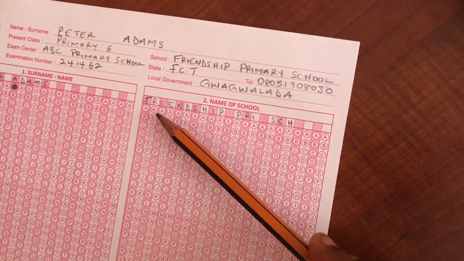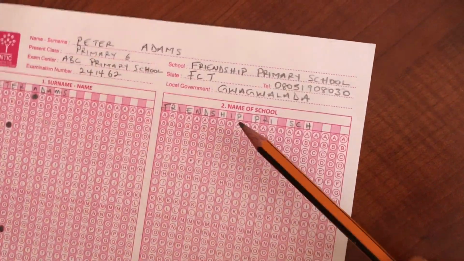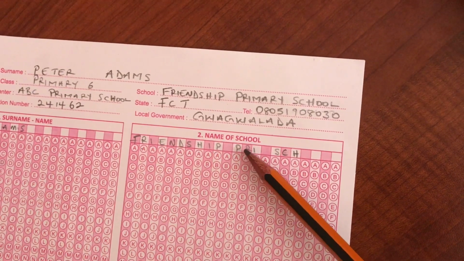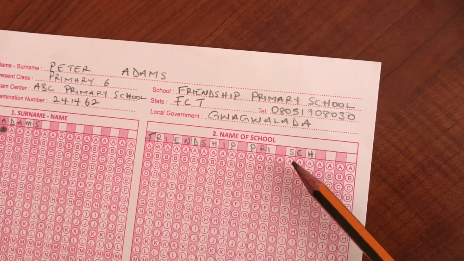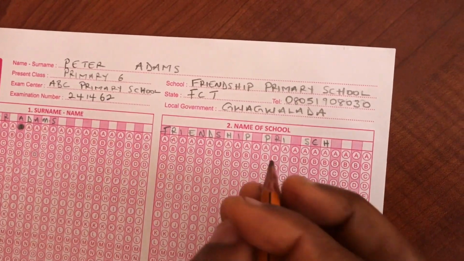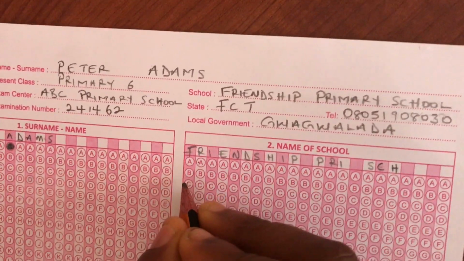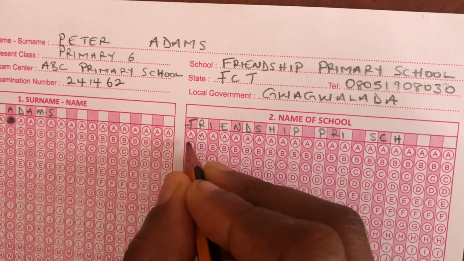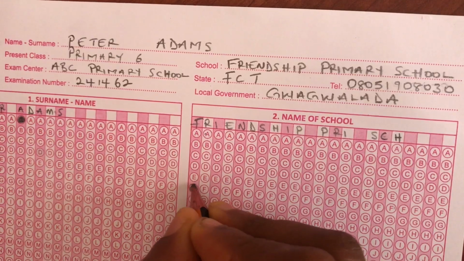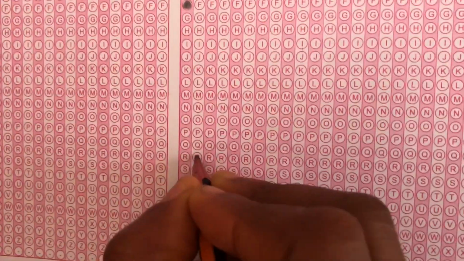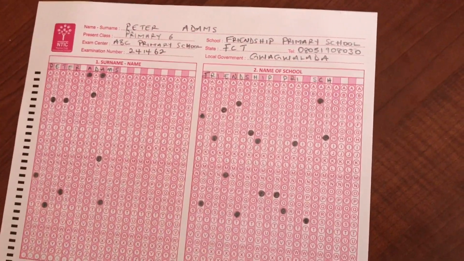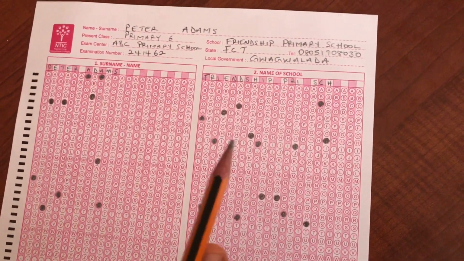Sometimes your school name might be too long to accommodate the space here. So what do you do? You can abbreviate. Friendship, and then primary, you can write PRI. School, instead of writing it in full, you can write SCH, is accepted. And so just like when we fill Peter Adams, fill each letter under each word. F, you fill F and you fill it correctly. You move on to R, the next line. You fill R correctly. You shade it very, very correctly. Okay, now we have successfully filled your name and your school name.